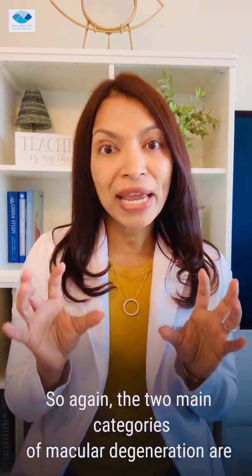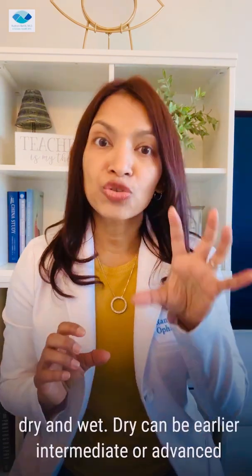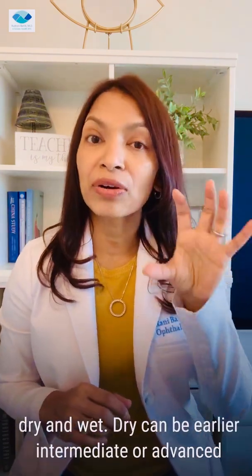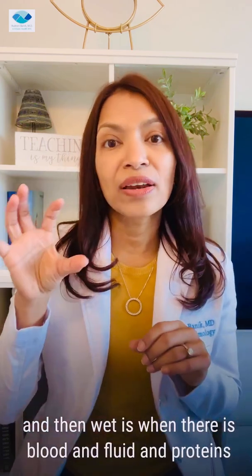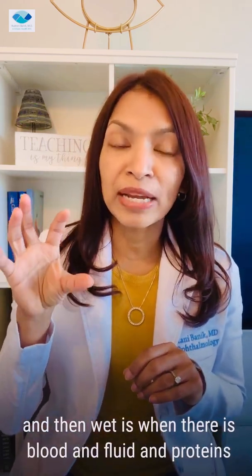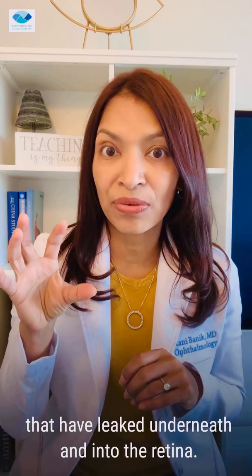So again, 2 main categories of macular degeneration, dry and wet. Dry can be early, intermediate, or advanced, and then wet is when there is blood and fluid and proteins that have leaked underneath and into the retina.